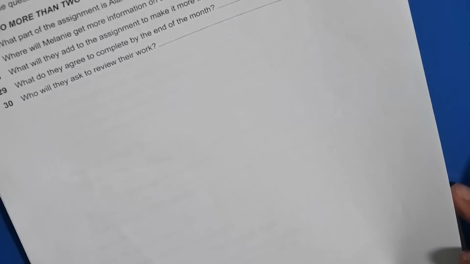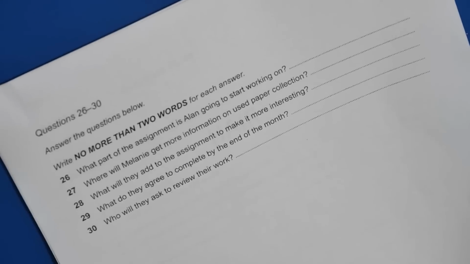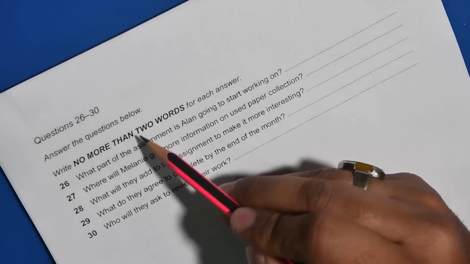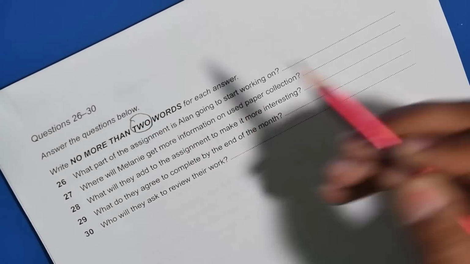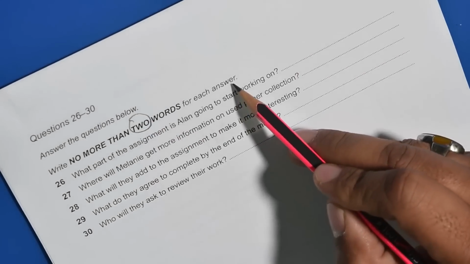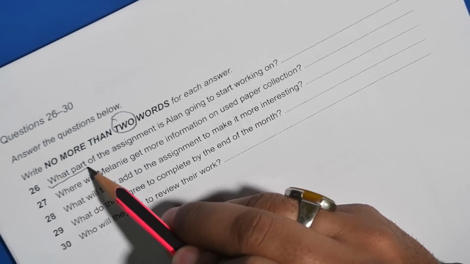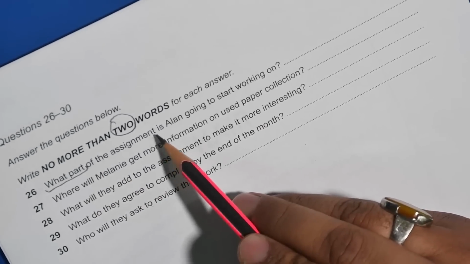now let's go on. We've got questions 26 to 30. No more than 2 words. Now there isn't anything like numbers, so no more than 2 words for each answer. 26, what part? It's basically the answer is a part of the assignment. They are talking about assignment.